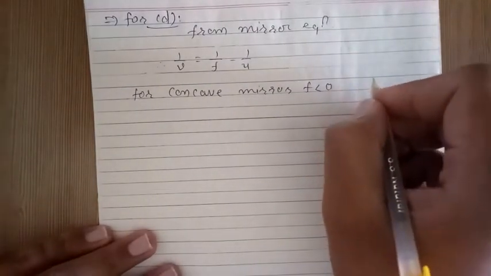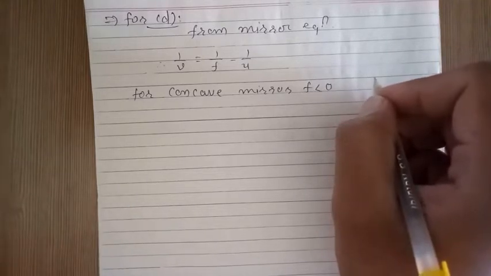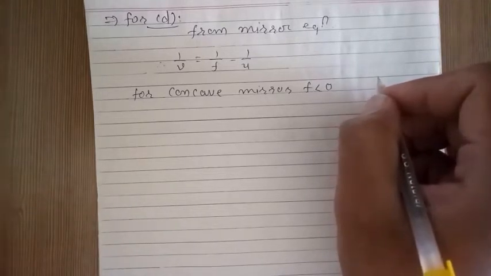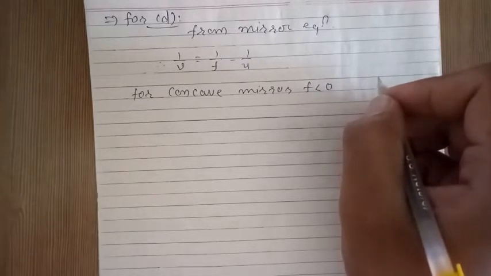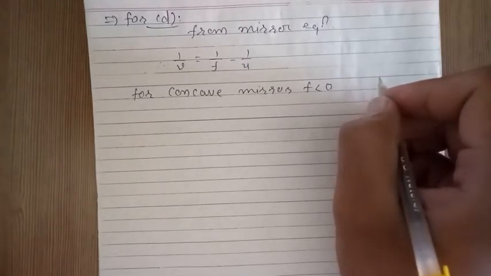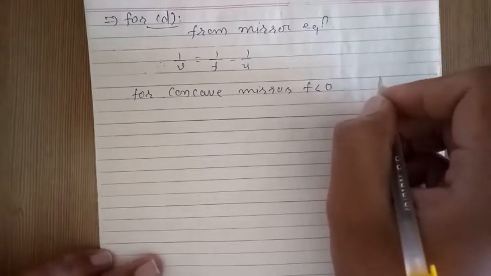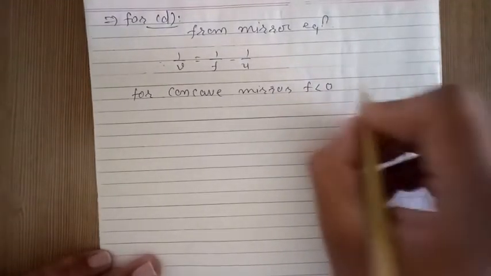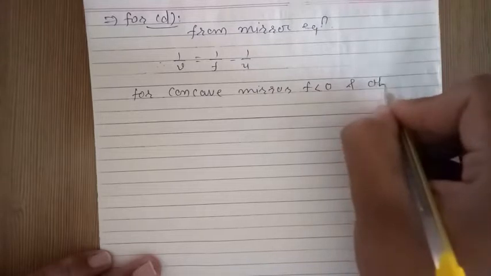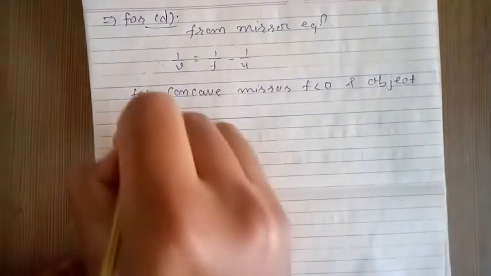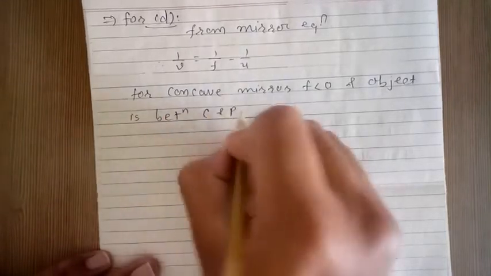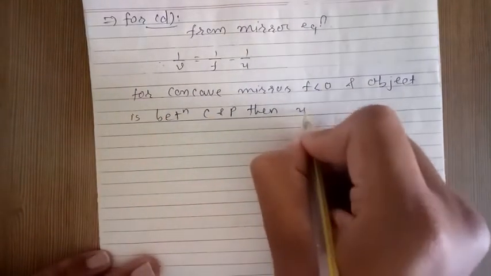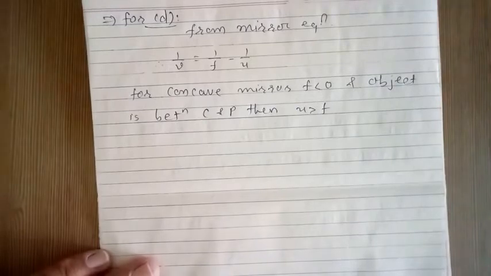0, and in this given condition the object is between the pole and the focus of a concave mirror, right? So we can say that the object is between C and P, then u is greater than f.